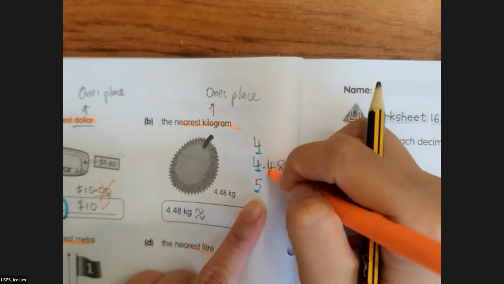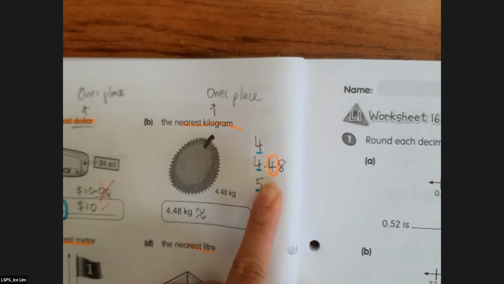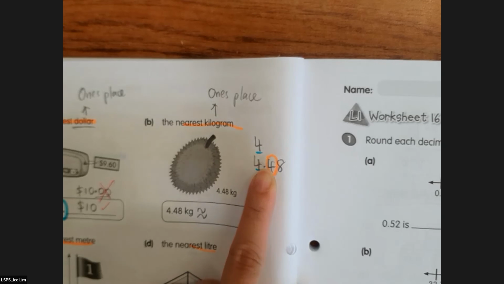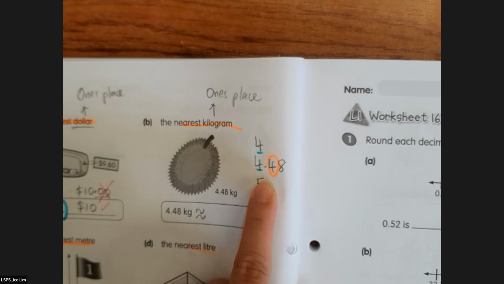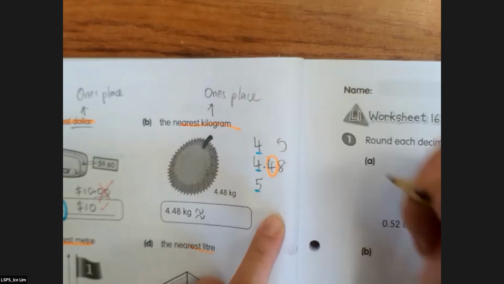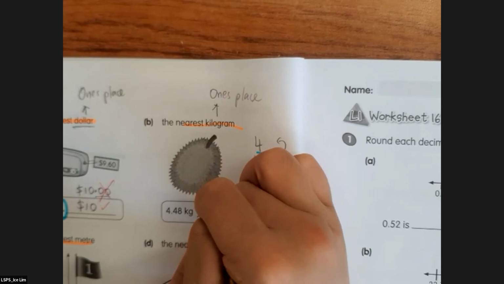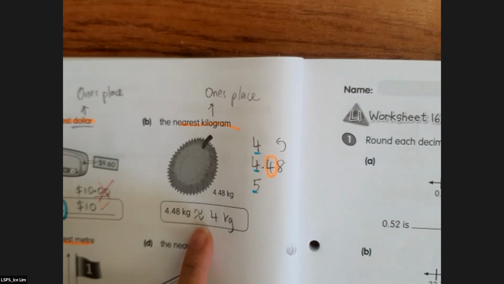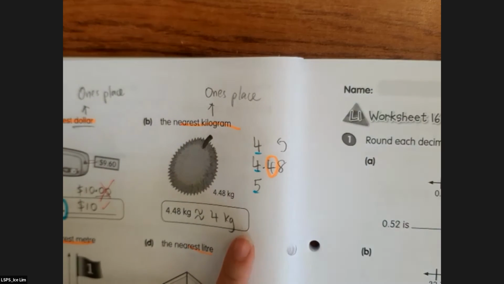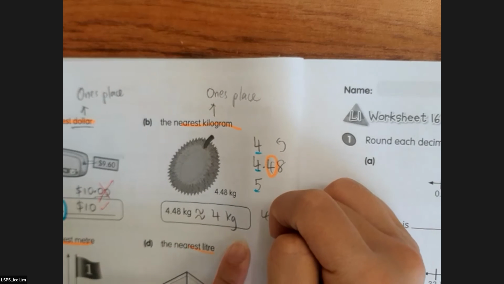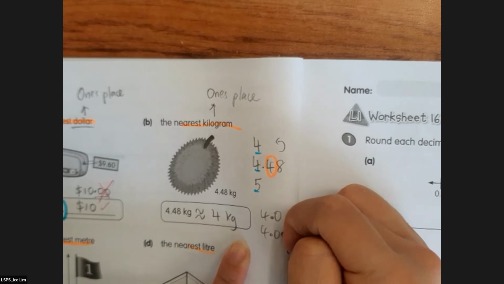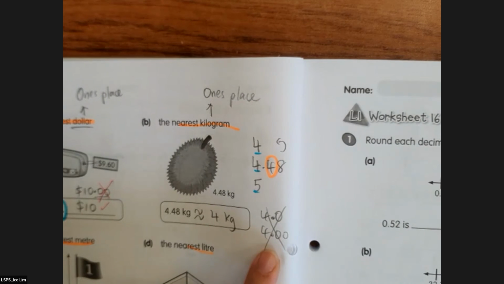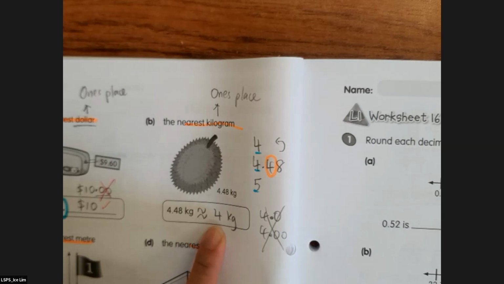Looking at the tenths place, 0.4. 4.4 is less than 4.5, which is the midpoint. So you will round down. So it will be 4 kilograms. You are both wrong. Okay? Because it's asking for the nearest kilogram. Do you understand that?